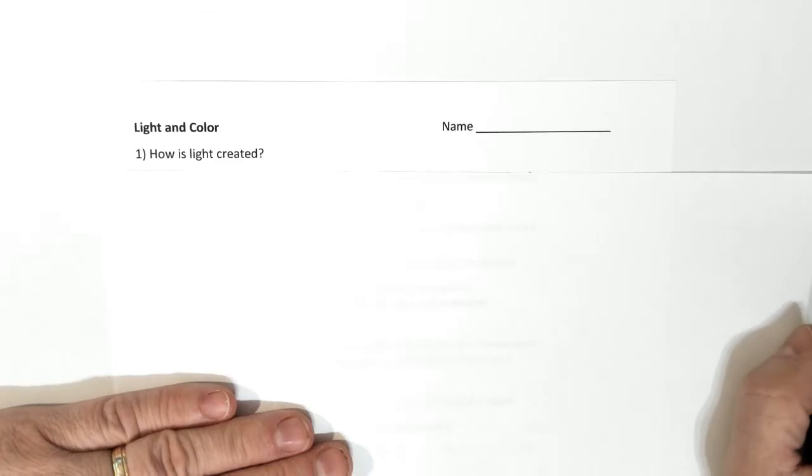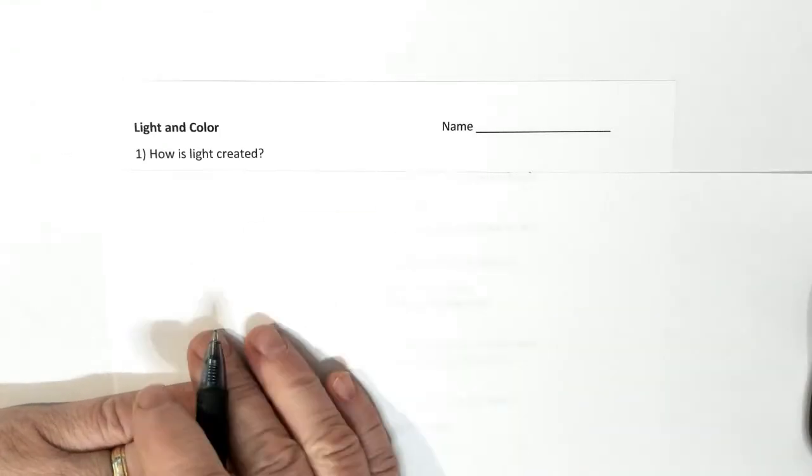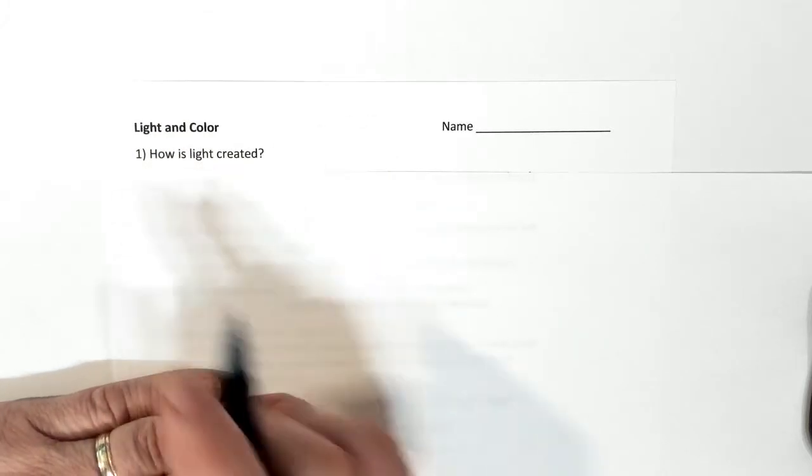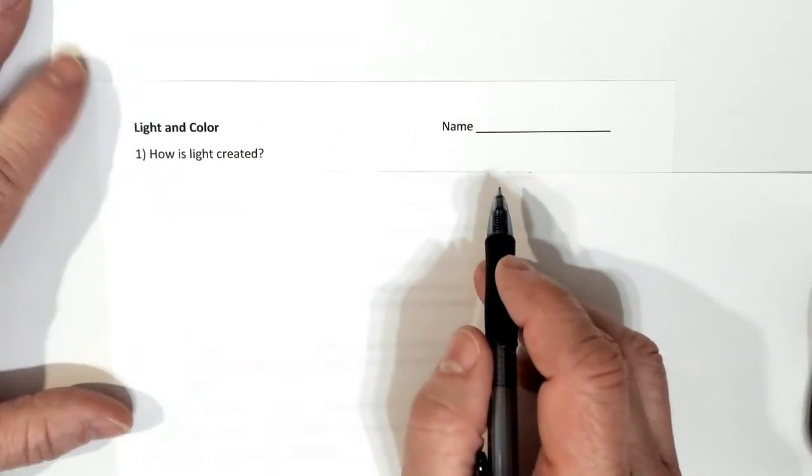Hello and welcome to Mr. Jackson's physics class. Today we're going to discuss light and color. Probably today we'll just get to the first part on light. What is light and how is it created? So let's start off with that idea.